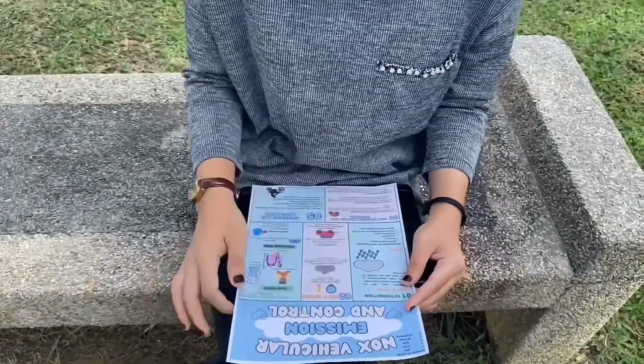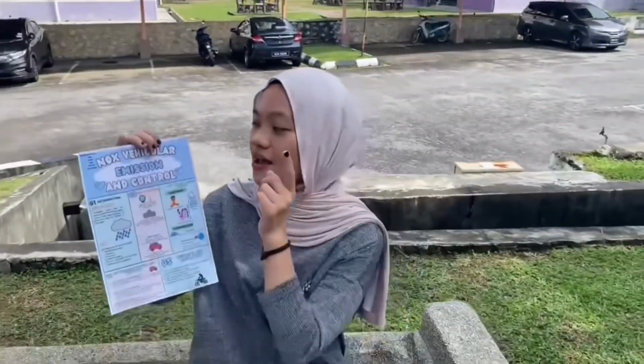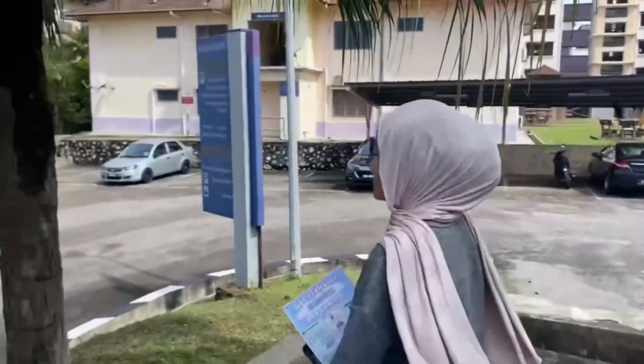What is this? Oh, hi. This is a poster about NOx vehicular emission and control. Do you know about NOx? You don't know? It's okay. Let me explain. Let's go.